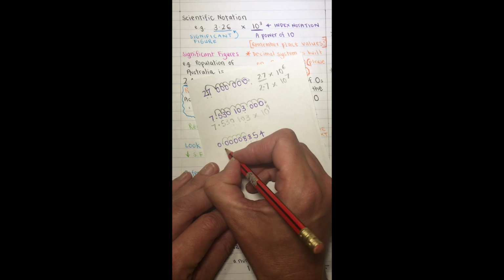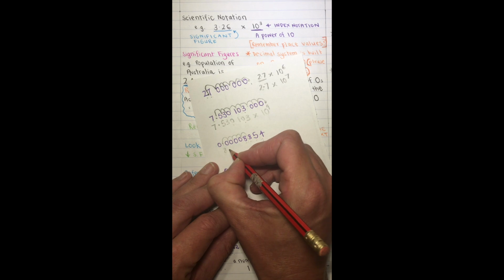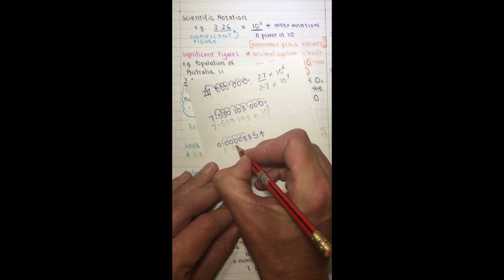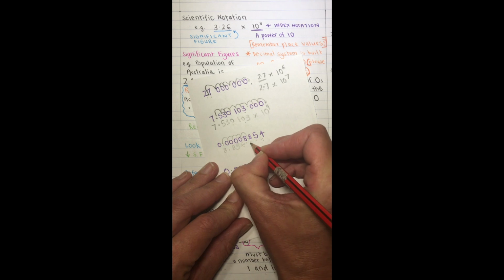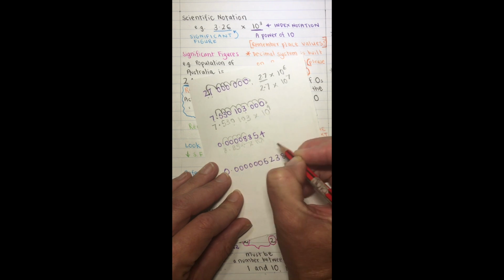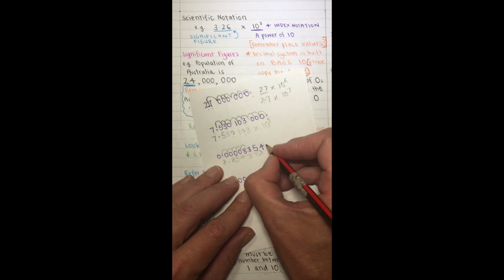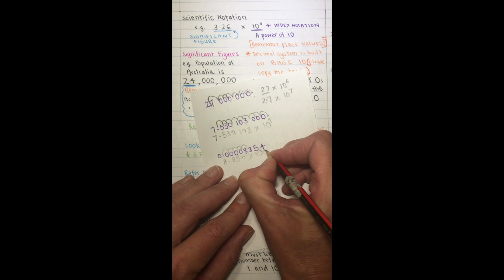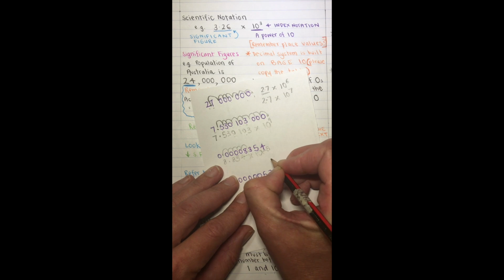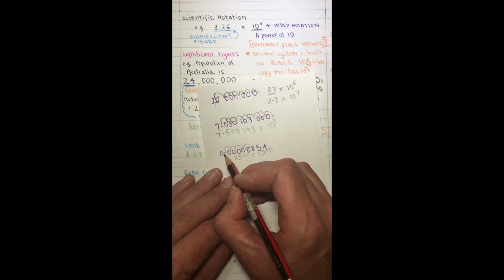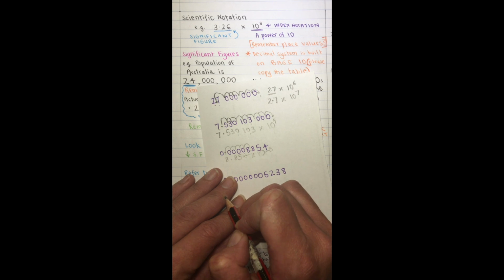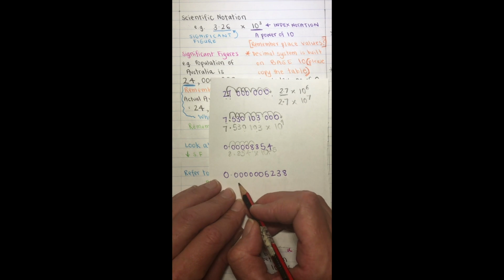So scientific notation here, this number looks like 8.854 times 10. How many times did I move it again? 1, 2, 3, 4, 5. 10 to the power of negative 5. I'm moving the decimal this way. So let's have a look at this one.